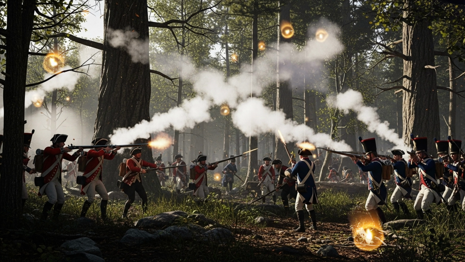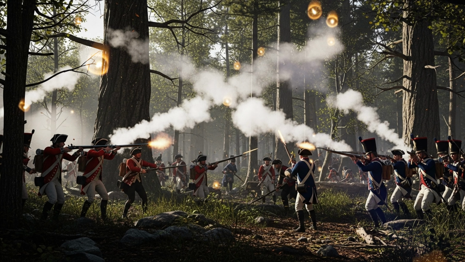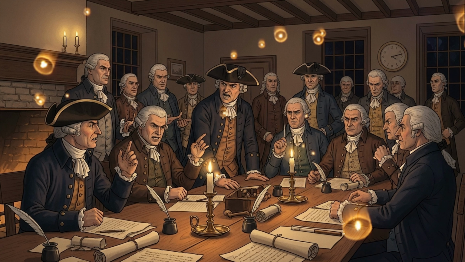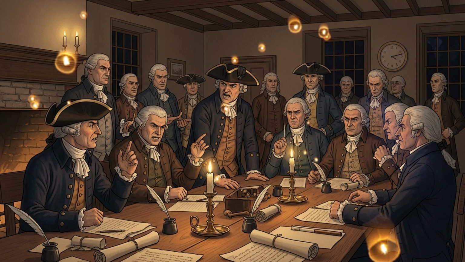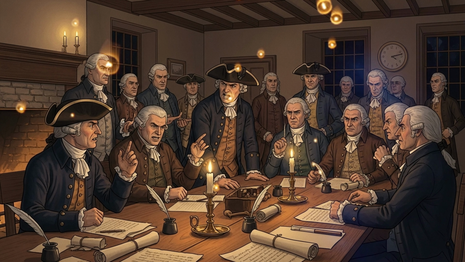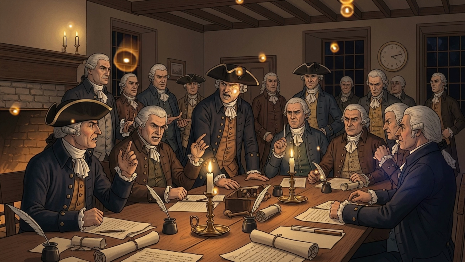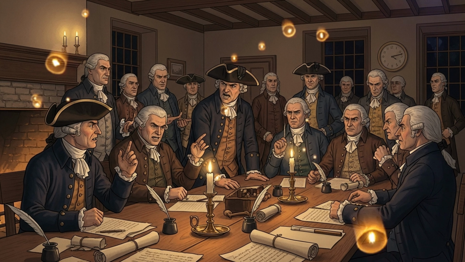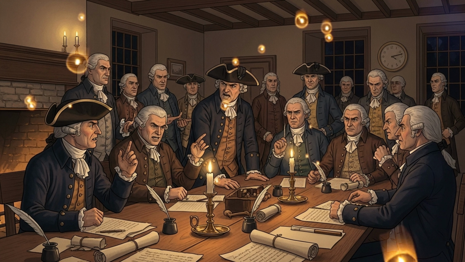But everything began to change after 1763, the end of the French and Indian War. Britain had won a massive victory over France, gaining control of Canada and expanding its empire. Yet that victory came at a price: war debt, huge war debt, and someone had to pay it. To recover its finances, Britain turned to its American colonies.